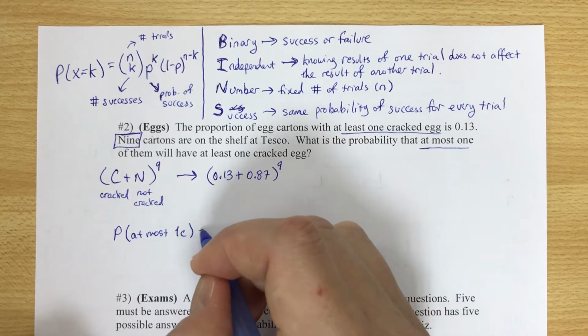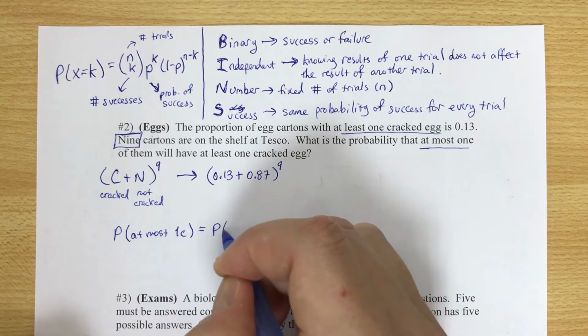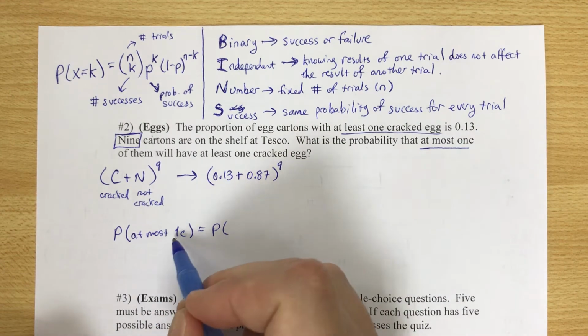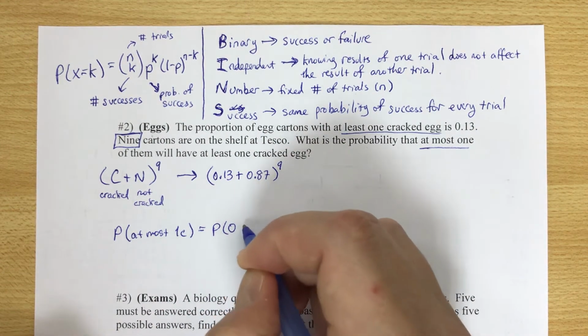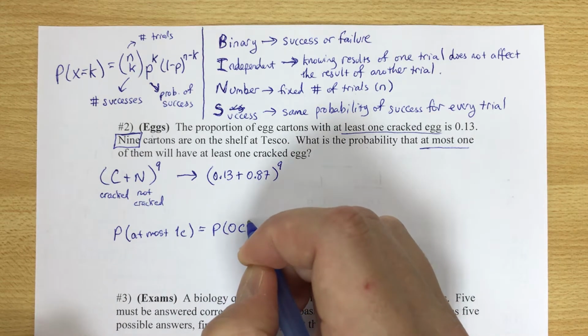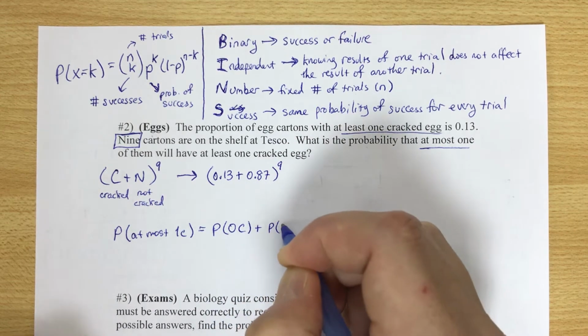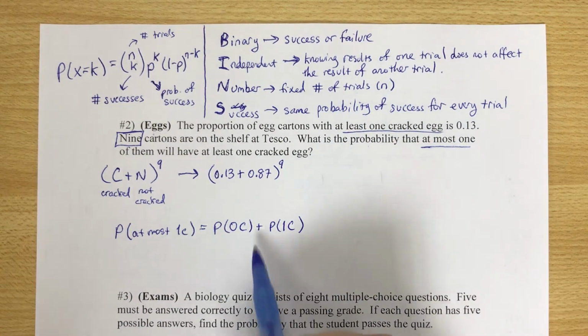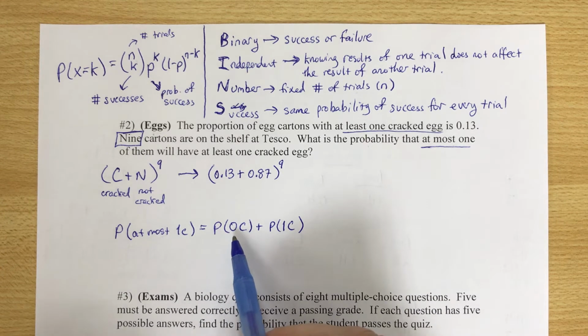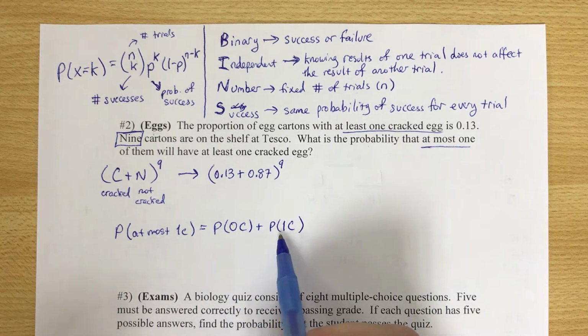Now that could be, there's two possibilities. At most one means that or less than. So we could have 0 cracked cartons, or we could have 1 cracked carton. So those are the two probabilities that we need to figure out. What's the probability that no cartons have cracked eggs? What's the probability that 1 carton has at least 1 cracked egg?